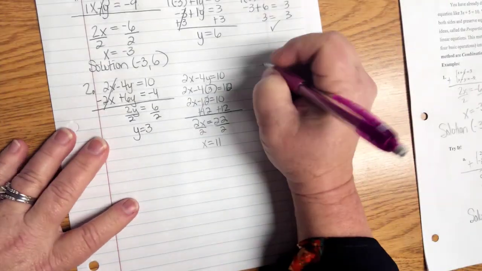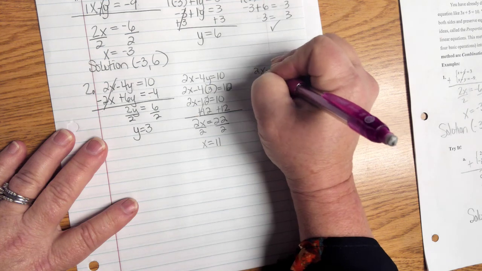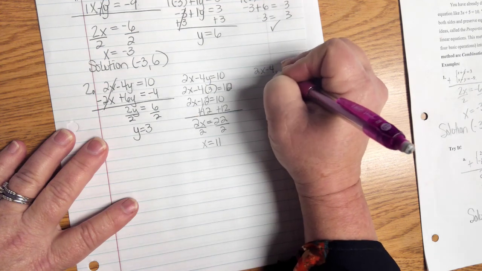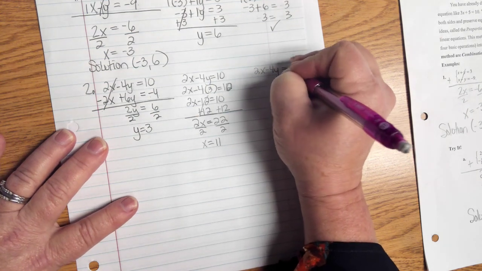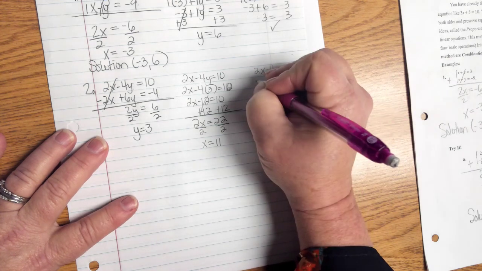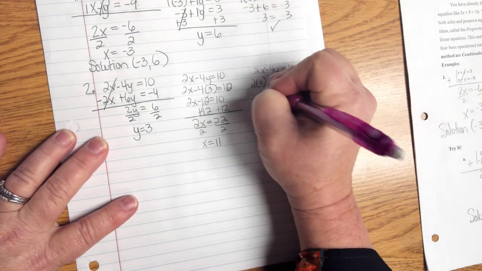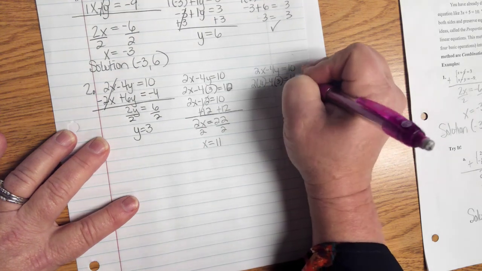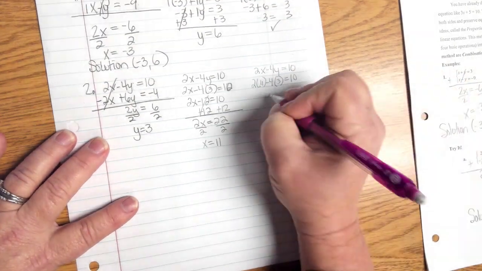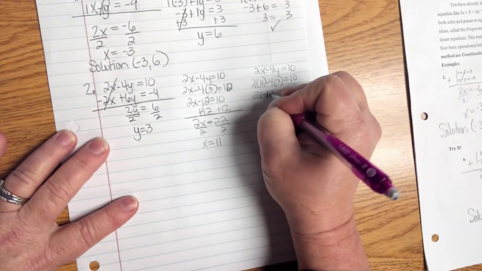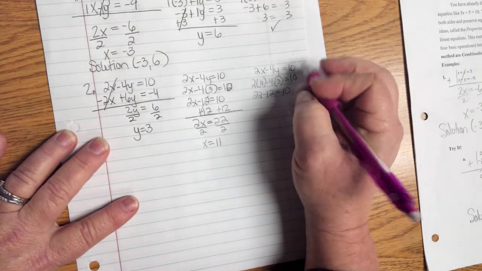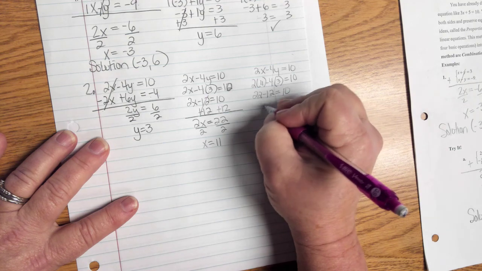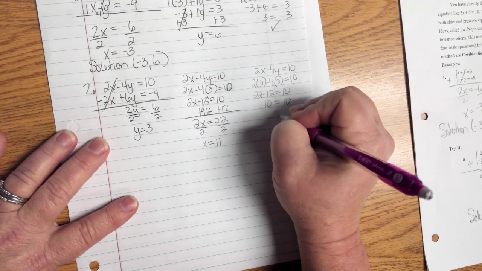Do my check. 2x minus 4y is equal to 10. I've got 2 times 11 minus 4 times 3 is equal to 10. I get 22 minus 12 is equal to 10. And I get what? 10 is equal to 10. Check.